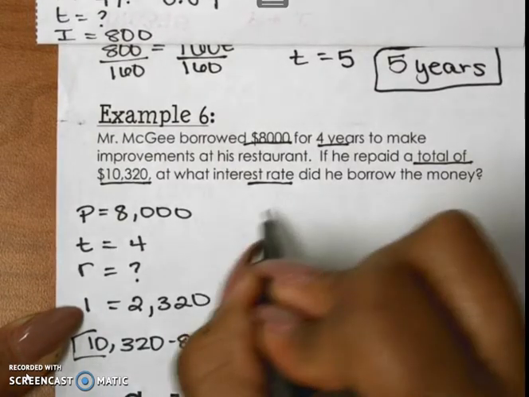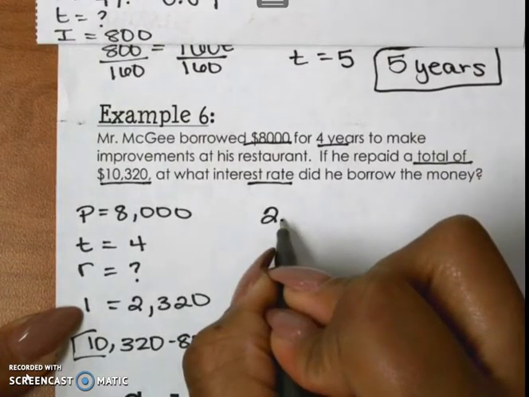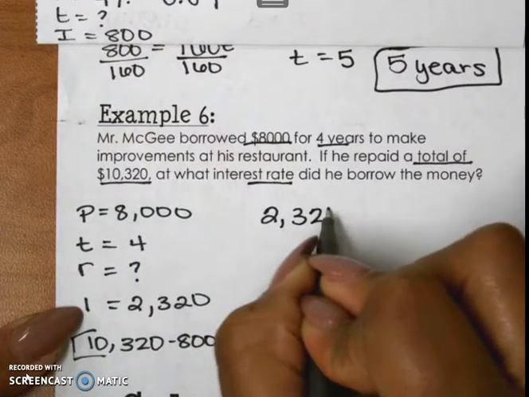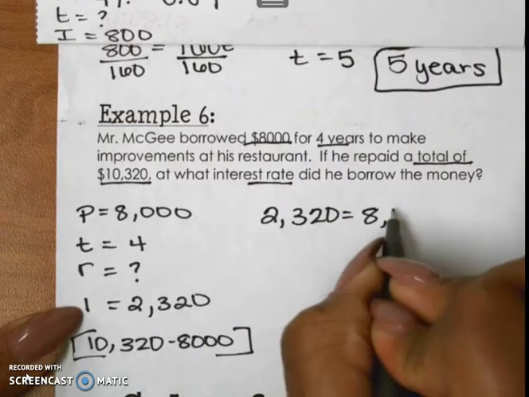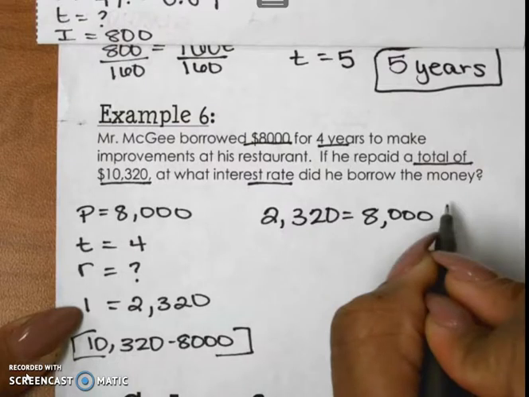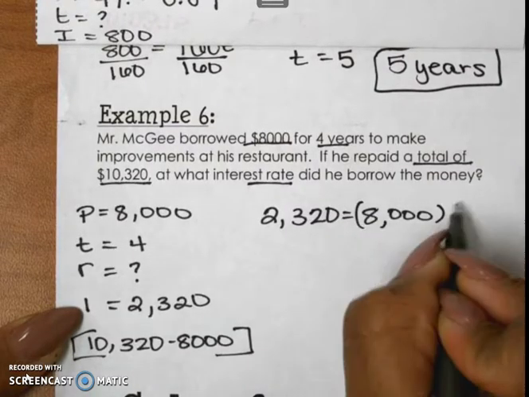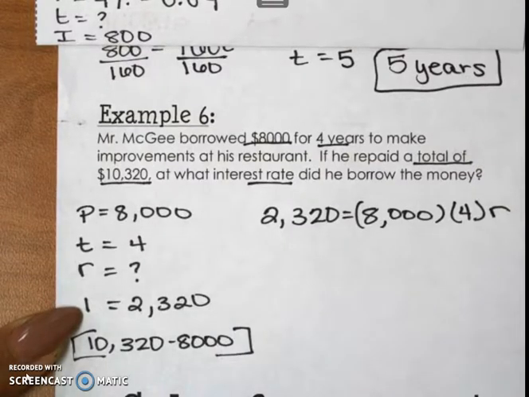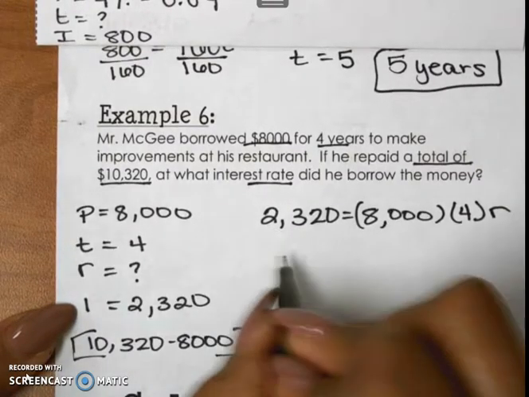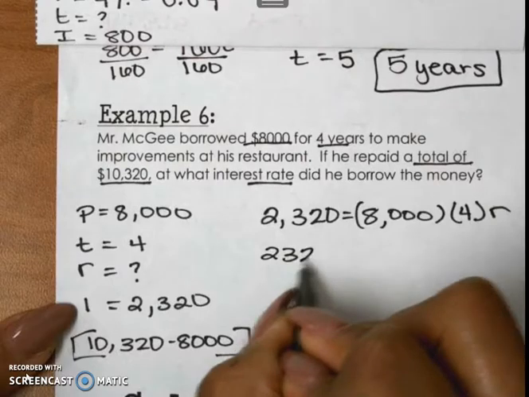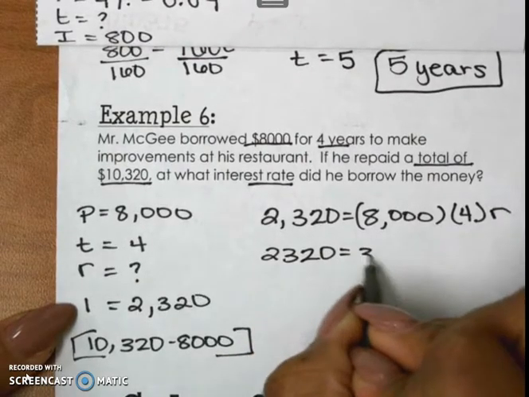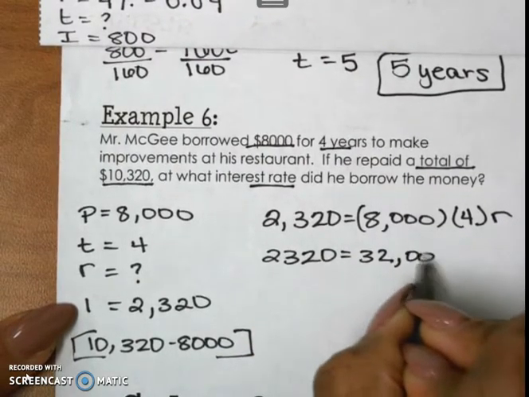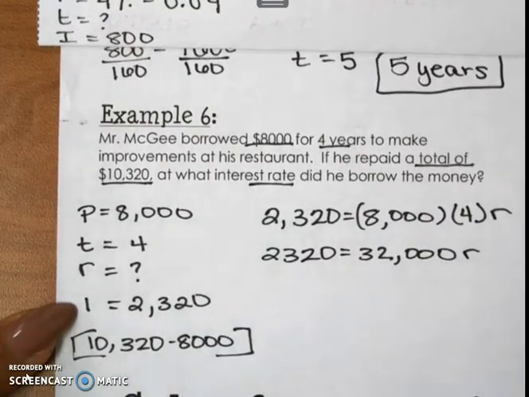Then I'll put that in the formula. I equals PRT. I is $2,320 equals 8,000 times my 4, because I need my rate, and I always put my variable at the end. So then I have 2,320 equals $32,000 times rate.